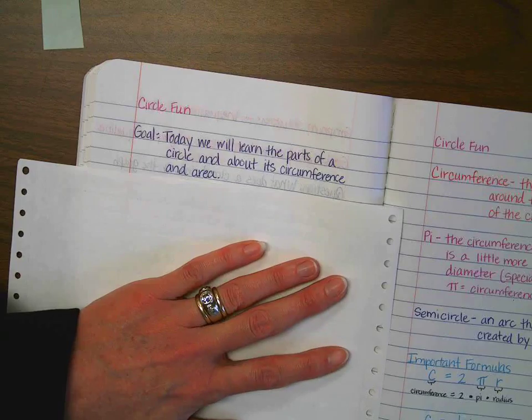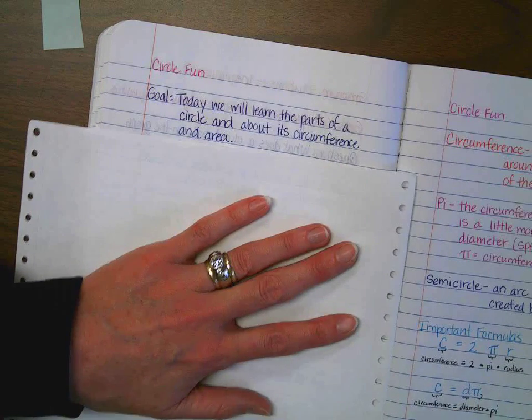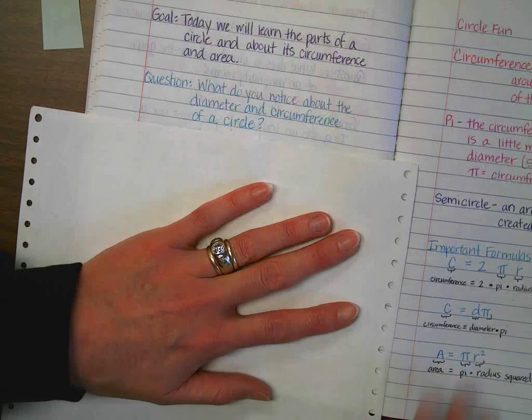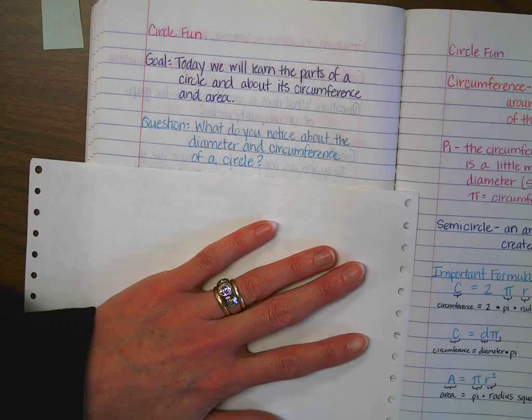So, circle fun. The goal. Today we will learn the parts of a circle and about its circumference and area. Okay? So, the first thing that we need to do is look at the question that I want you to be able to answer by the end of today's lesson. What do you notice about the diameter and the circumference of a circle? That's what I want you to be thinking about today.